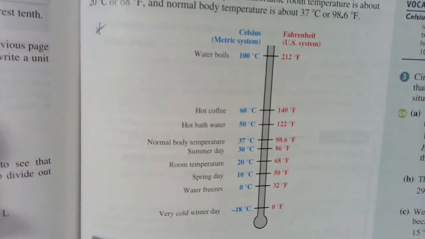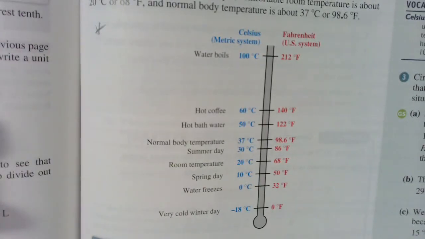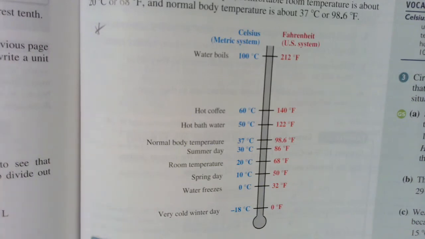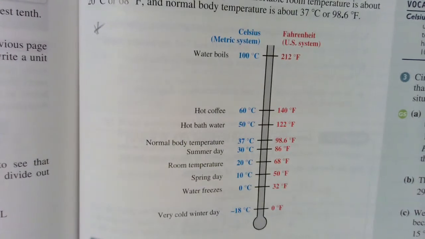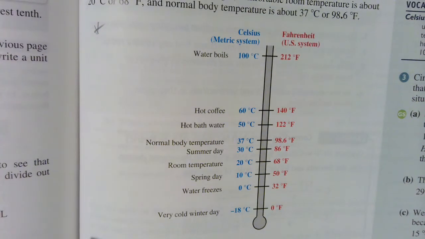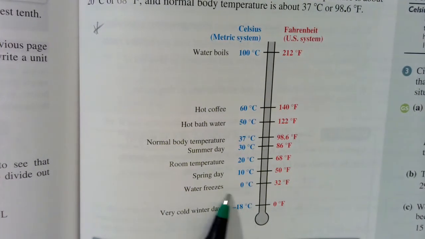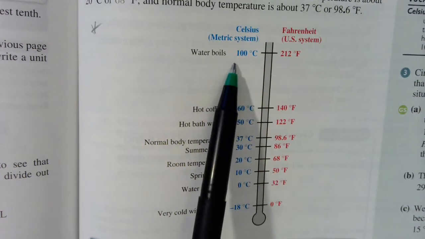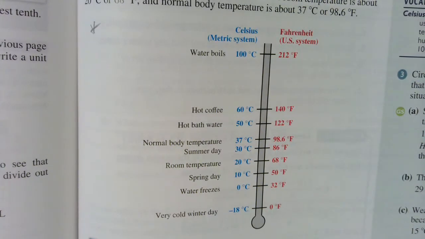And as with everything in the metric system, it makes a lot more sense because look, they made freezing be 0 degrees, and they made boiling be 100 degrees Celsius. So when I say Celsius, I'm talking about the metric unit, and boiling is 100. And then they tell you some, just to help you kind of get an idea. So 0 is where it freezes, 100 is where it boils, and so everything in between that.